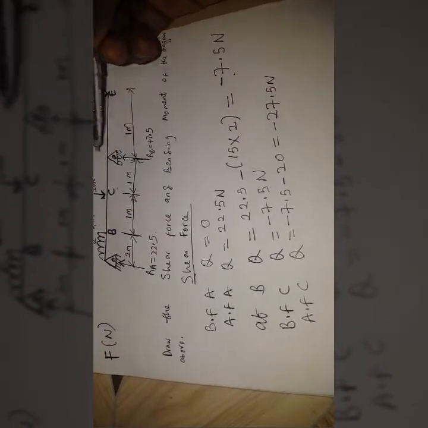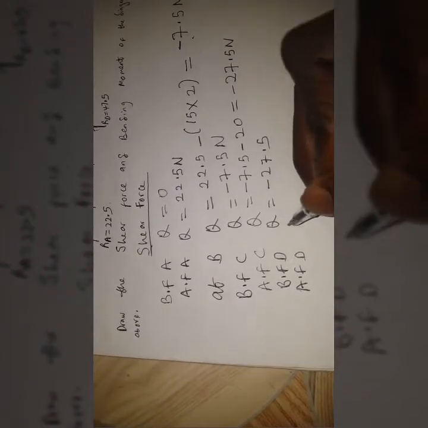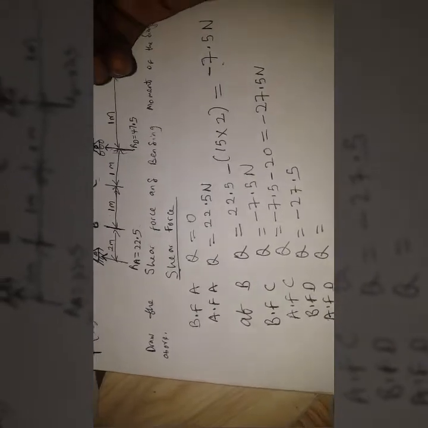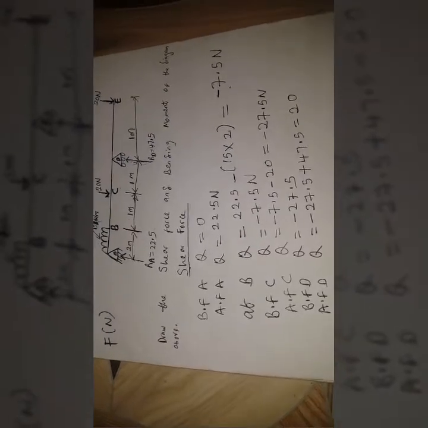So at point D, this is a point load. So we are also going to be doing shear force before D and after D. Before D will remain the same as minus 27.5. After D, this will change. When we come back here, we have 47.5. So we are going to be adding 47.5 with the remaining force. So this will be minus 27.5 plus 47.5, which is equal to what? 20.